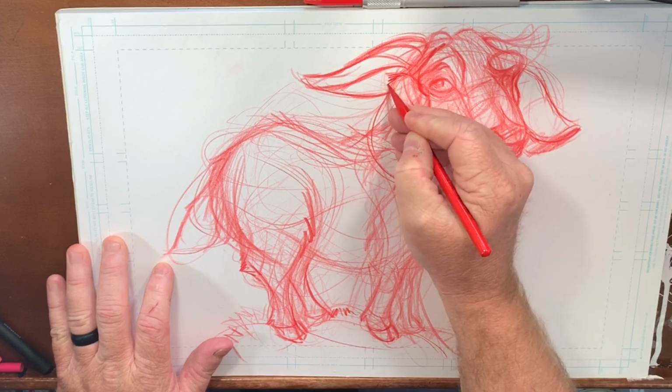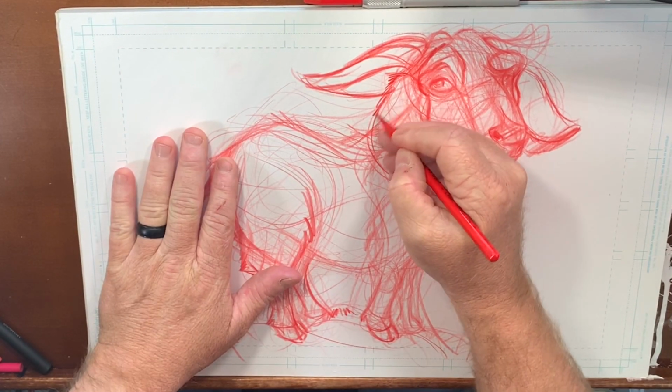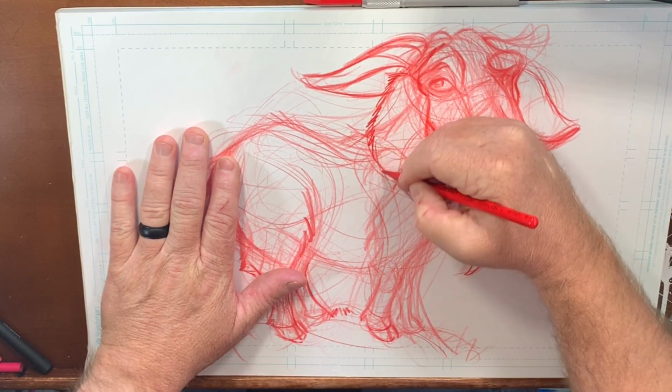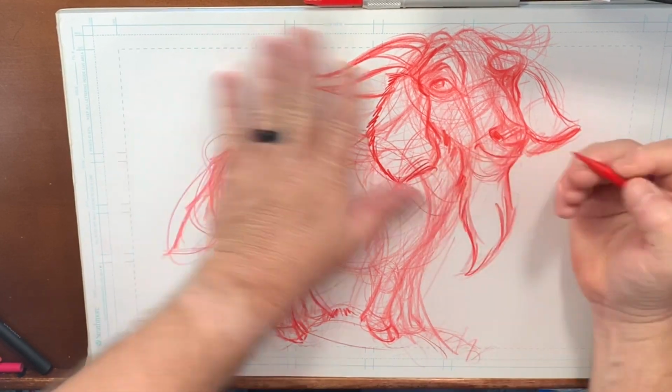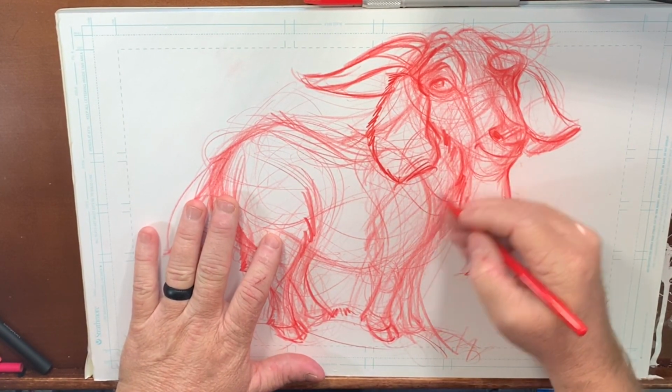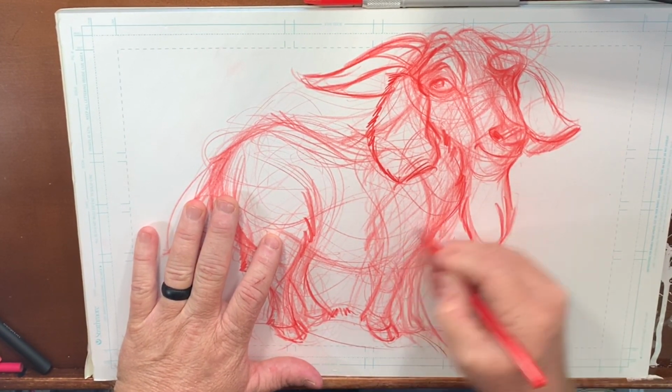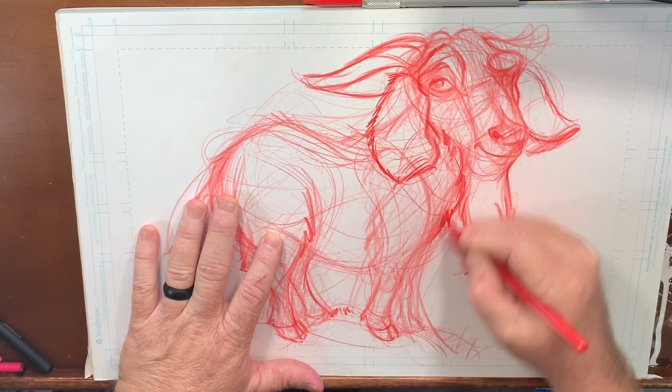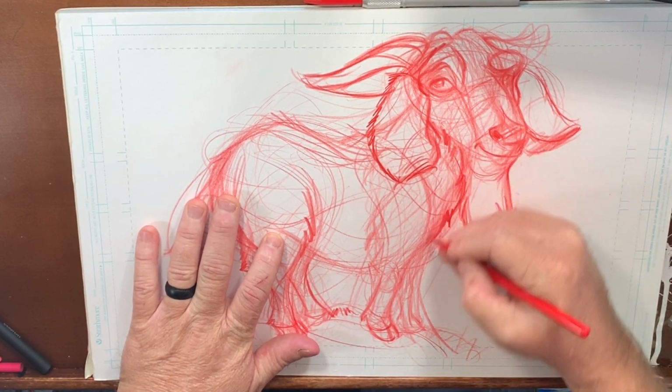So let's go ahead and start putting in some of these areas that I think will really help. You know, the darker lines. So then he's got this that comes out right here. He's got these other areas.